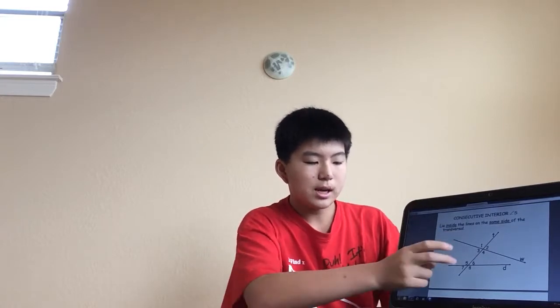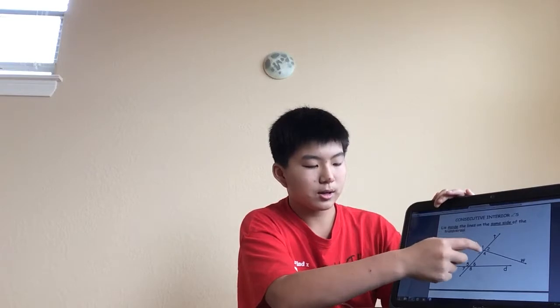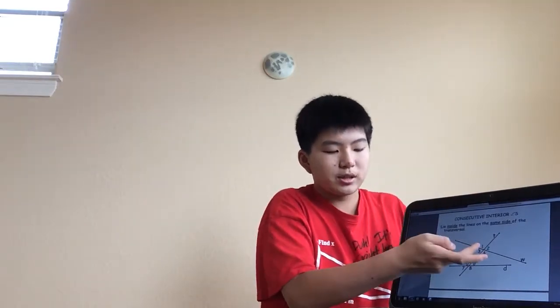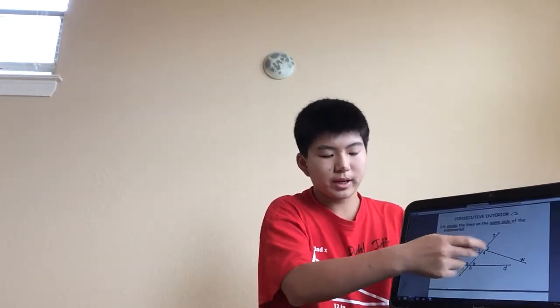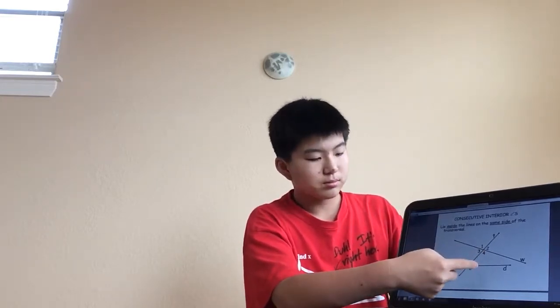Consecutive interiors. They lie on the same side of the transversal, but they are inside these two lines. So there's 3, 4, 5, and 6 again. This time, 3 and 5 are consecutive interior, because if you imagine there's another line here, it's kind of like inside of a shape. They're connected together. And here's 4 and 6.